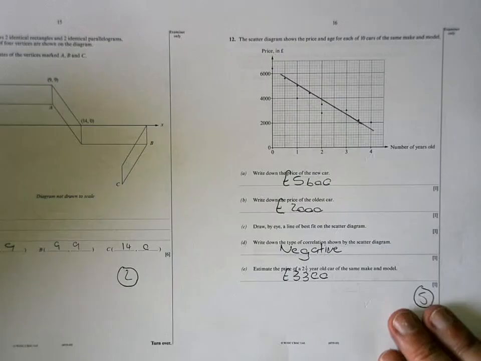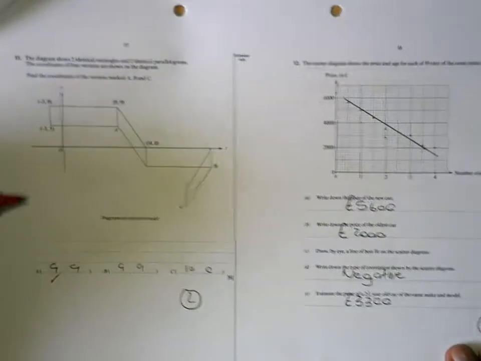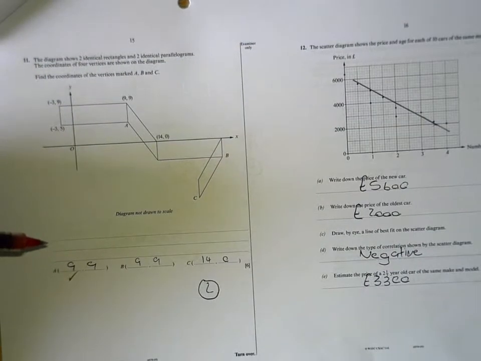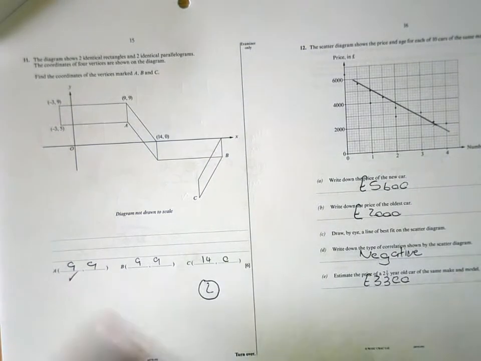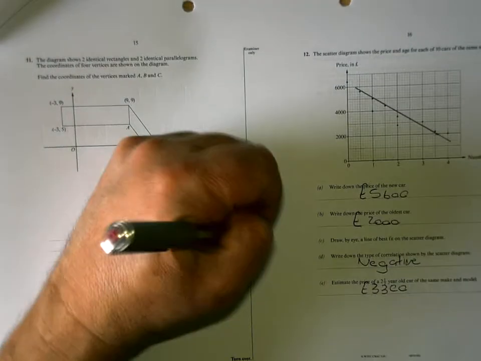9 is right, but nothing else is. So for this one, what you need to do is watch me go through it on the video and how I explain it to see if it makes sense to you. So you're only going to get 1 mark for that question.